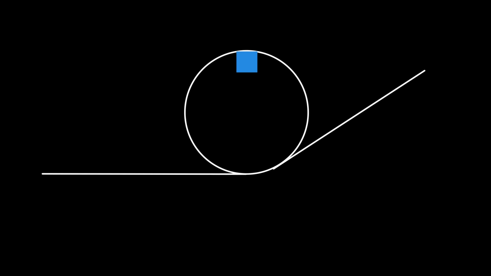So question A says that when the box is up there, what is the minimum velocity of the box that will allow it to successfully make it through the looped track? Well, this is a net force equals MAC question.